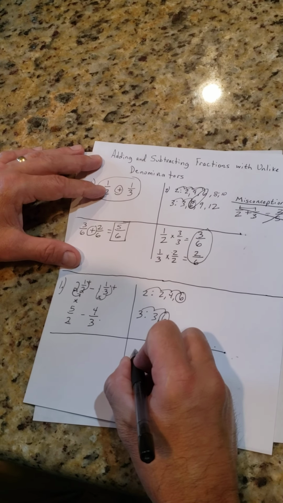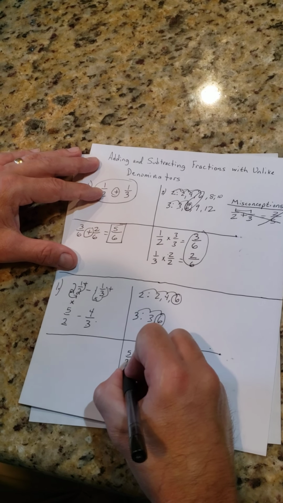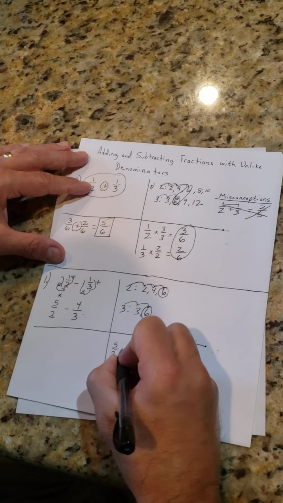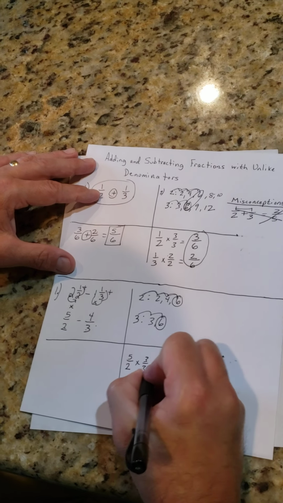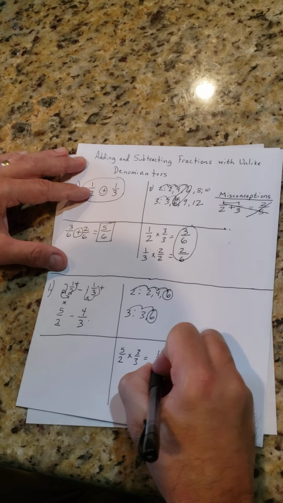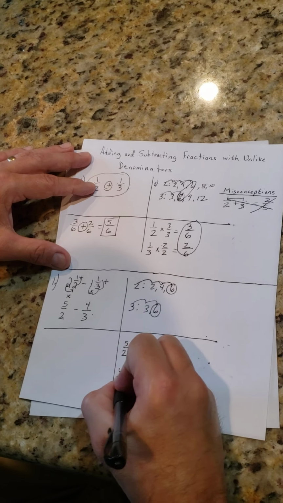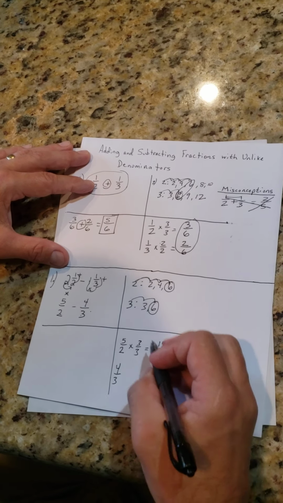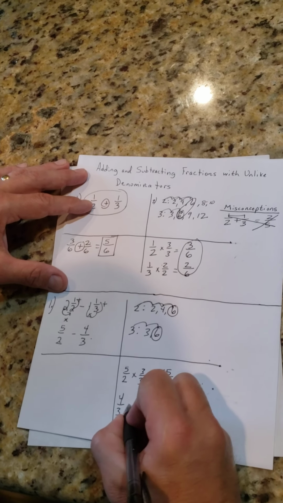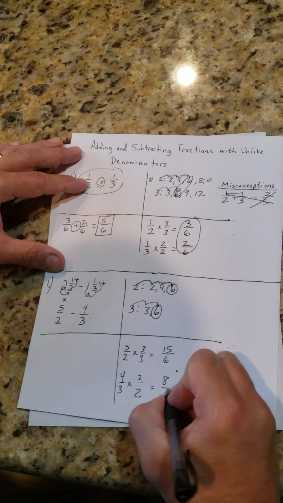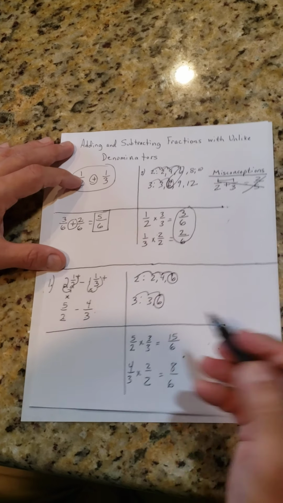So 5/2 times 3 over 3 is 15/6. 4 thirds, I'm going to multiply by 2 over 2 equals 8/6.